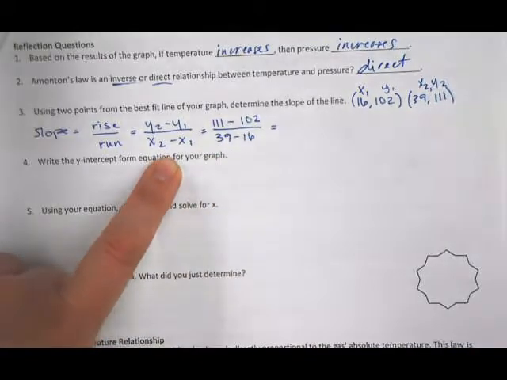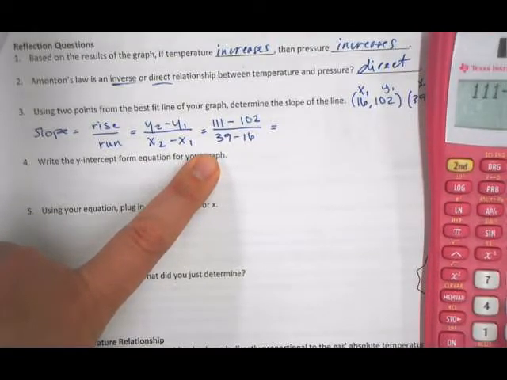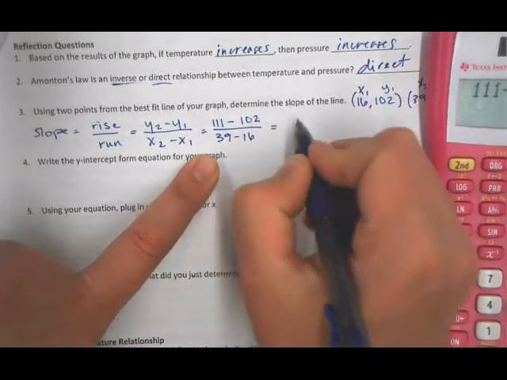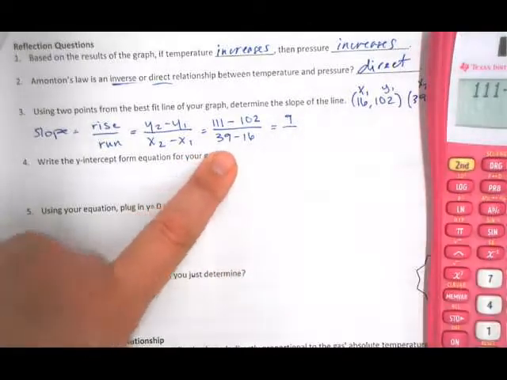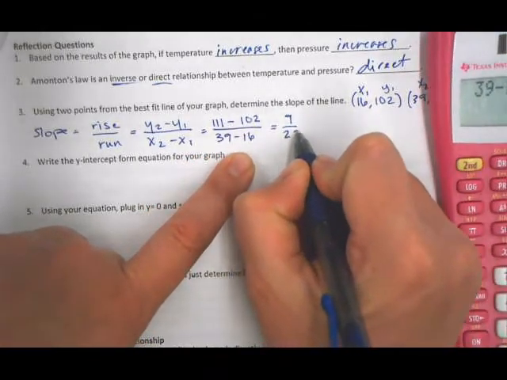Okay. What did you count by on the y-axis? 3s, but I could have done 5s. Yeah. Over here, then, I've got 111 minus 102, so that's going to be 9 on top, divided by 39 minus 16 on the bottom. I've got 23.